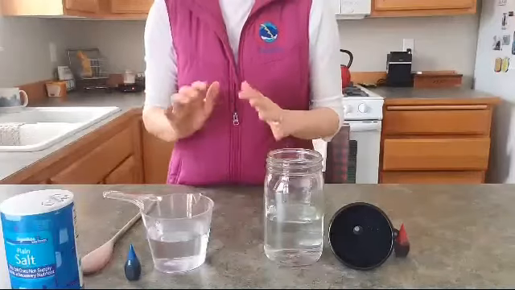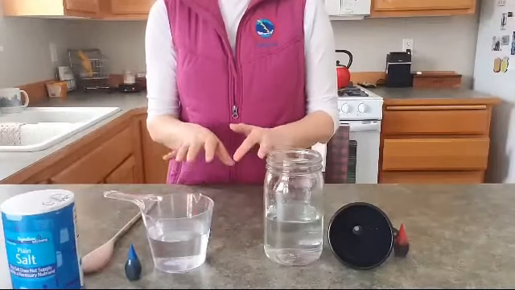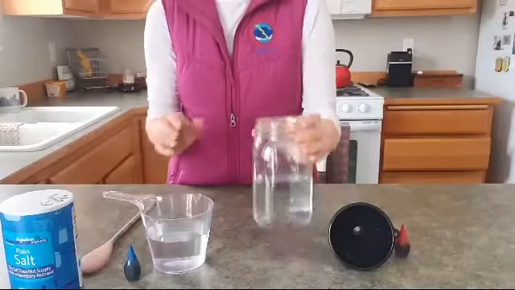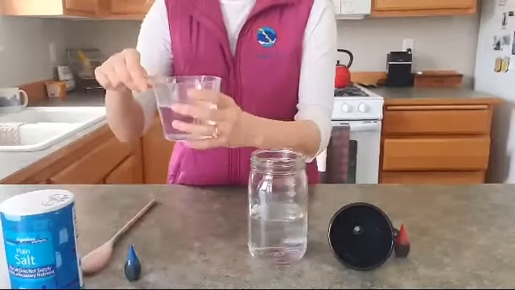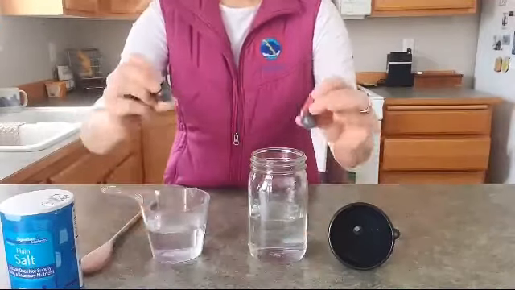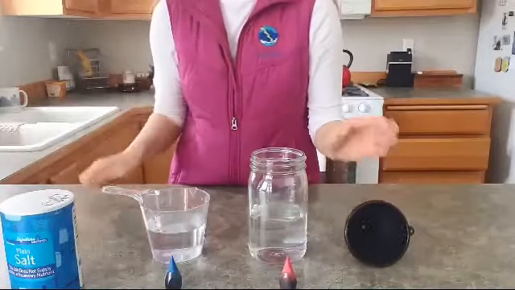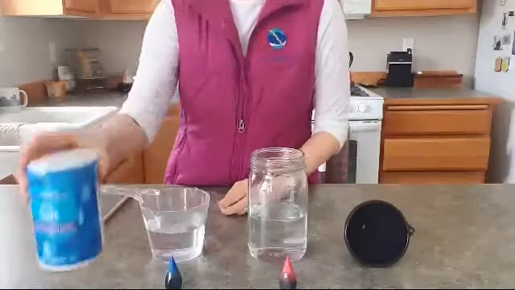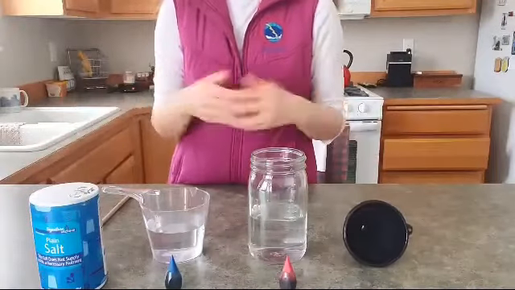Okay, so we're going to do an experiment. Are you ready? Let's begin. You don't need a lot of supplies. You need a mason jar with water in it, another cup with water in it, food coloring, 2 different colors, a funnel, a spoon, and some salt. That's all you need. And you're welcome to try this at home with your parents' permission.